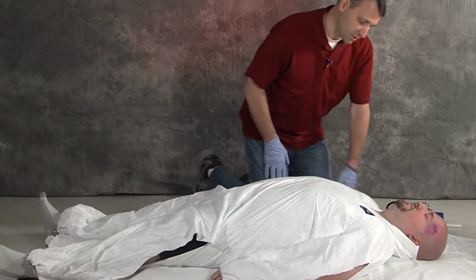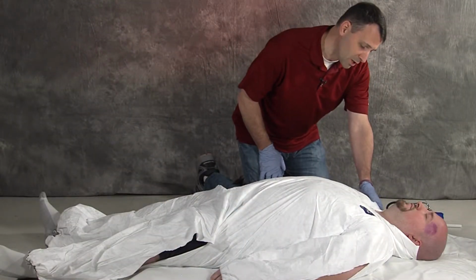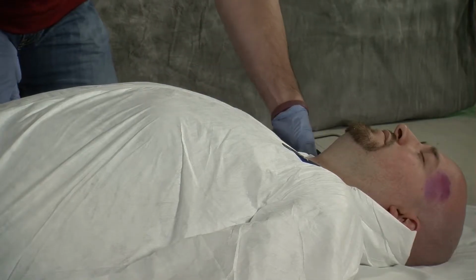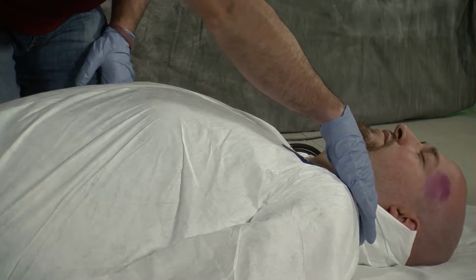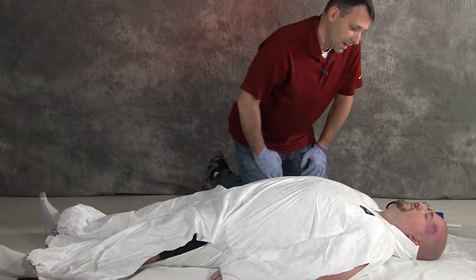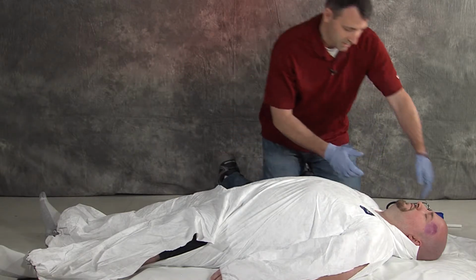And I'm going to assess to see if there's any response at all. Does it respond to any verbal stimulus? Unresponsive. Okay, so I'm going to now check and see if there's any painful stimulus or response at all. Is there any response to pain? Okay. At this time, what I'm going to do is come and assess the airway.